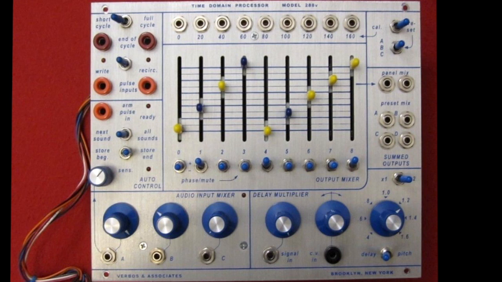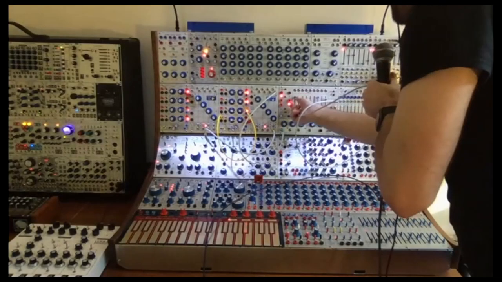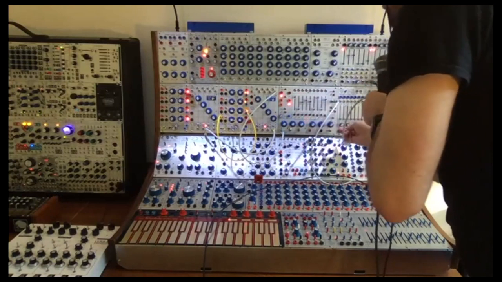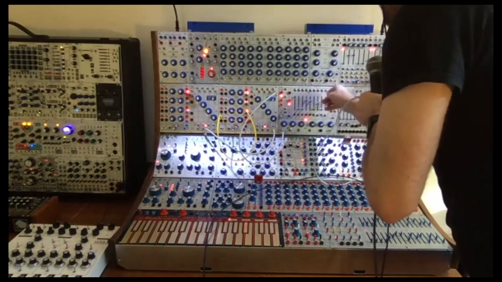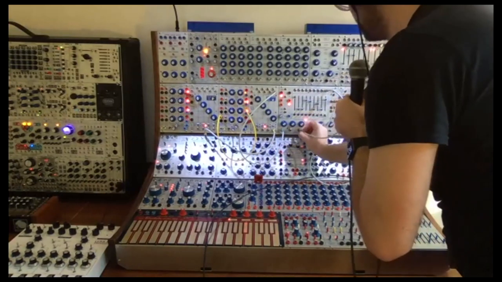And you can have different phases on them, which if you want to get down into really fast, you can get some weird chorus sounds. Or you can slow it down and get more stuff like that. And you have to patch your own feedback if you're interested in doing feedback.